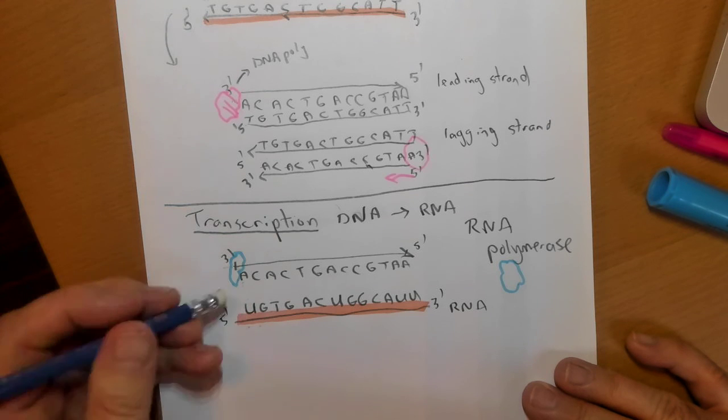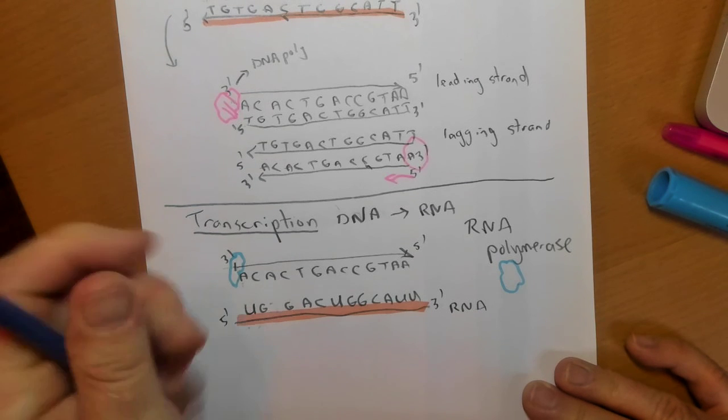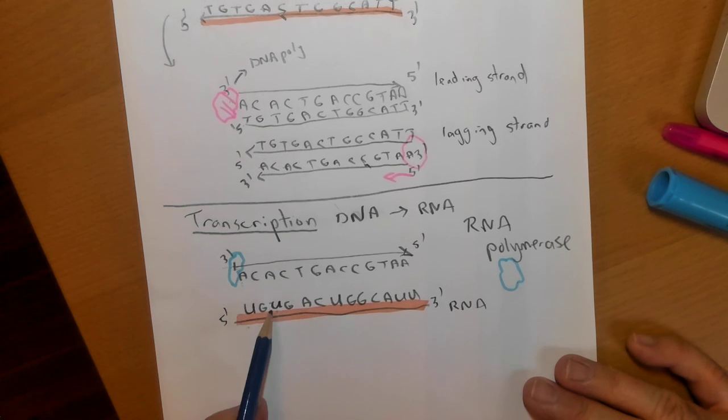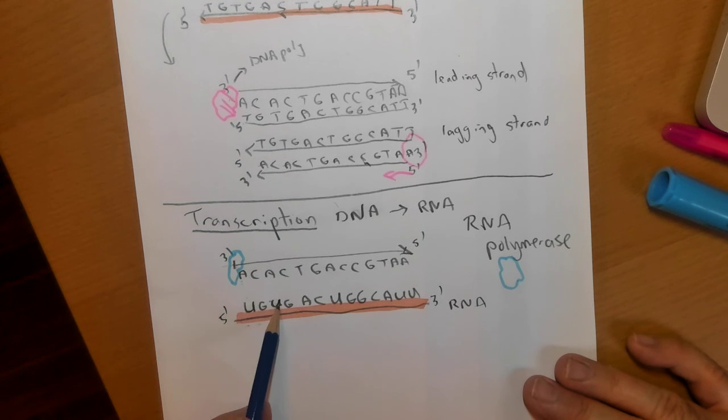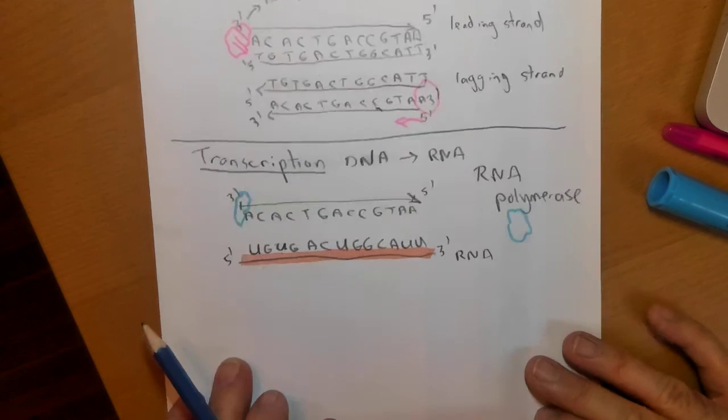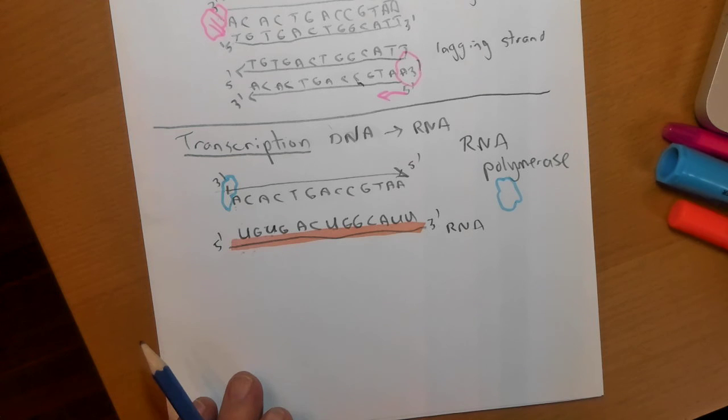Ooh, I made a mistake. See? I made a mistake right there. Okay. That's how you catch your mistakes. So it would be UGU, GACU, so GACT, GGCAUU. Transcription.